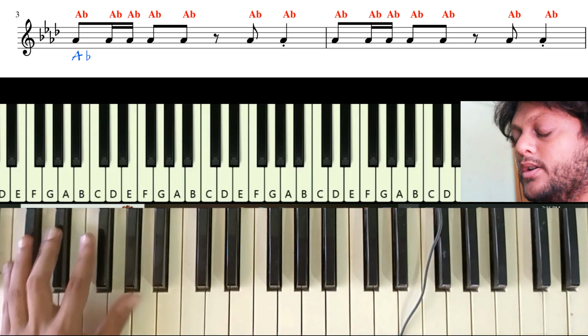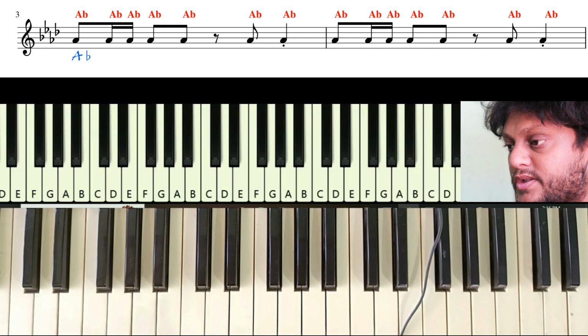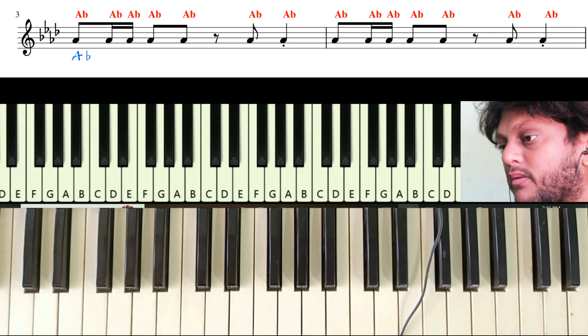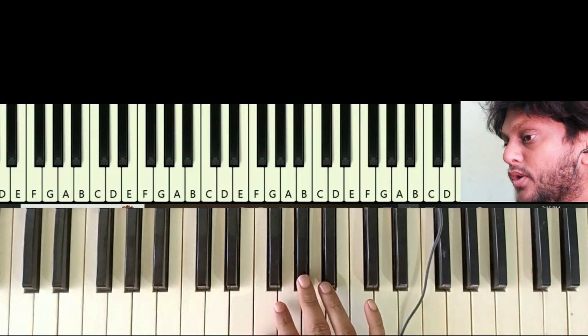That's all. In this whole intro part, only one major chord was used. Replaying all the 4 bars, it sounds like this: in the first bar there is no chord.